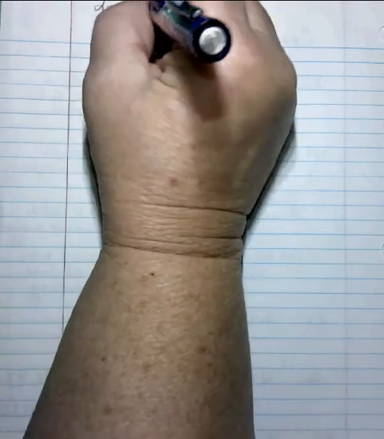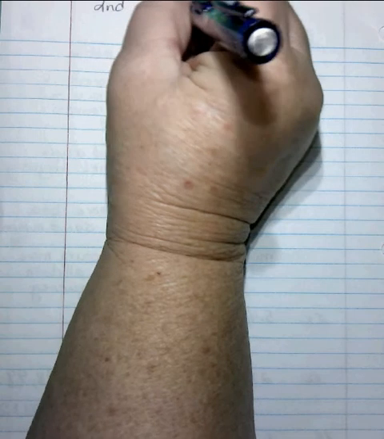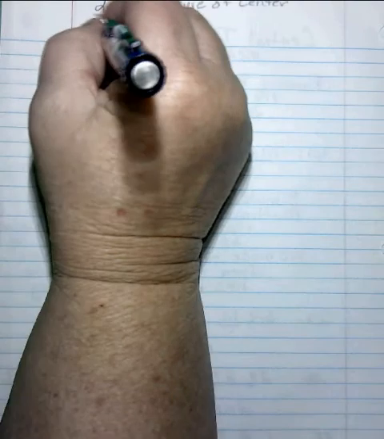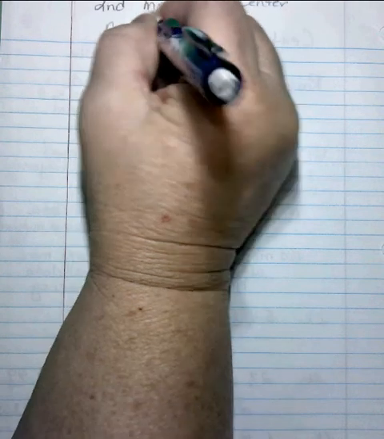Our second video today is looking at finding our second measurement of the center. And this time we're looking at finding the arithmetic mean.